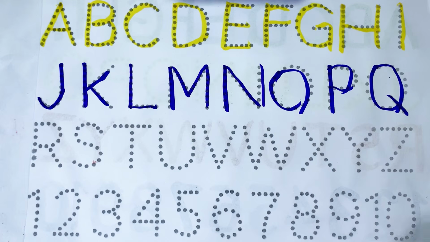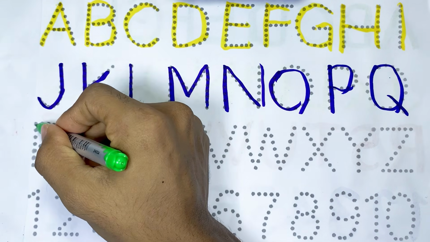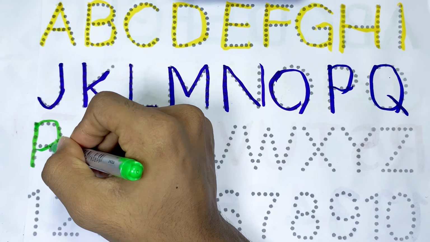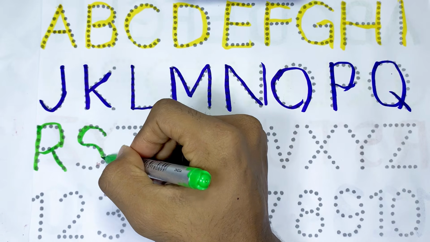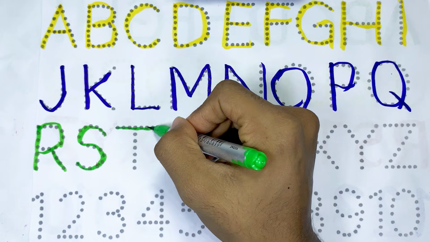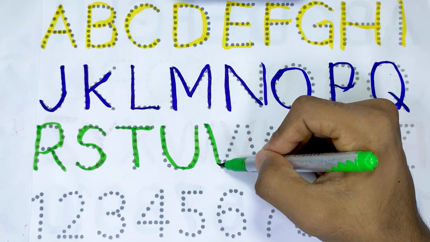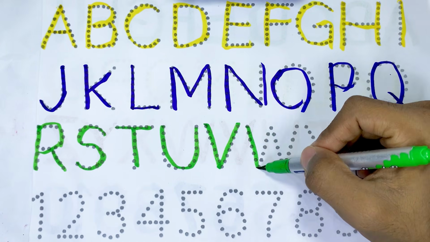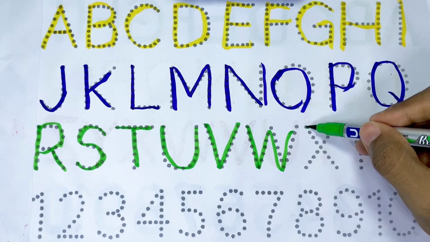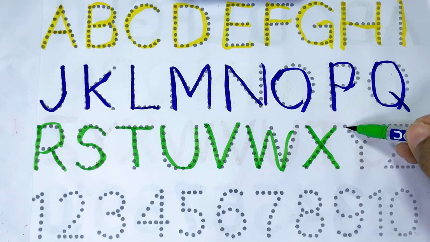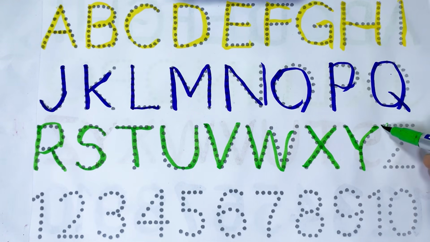Kids, now you draw R. R for rose. S for sun. T for teacher. U for umbrella. V for van. W for wheel. X for xylophone, Y for yo-yo, and Z for zebra.